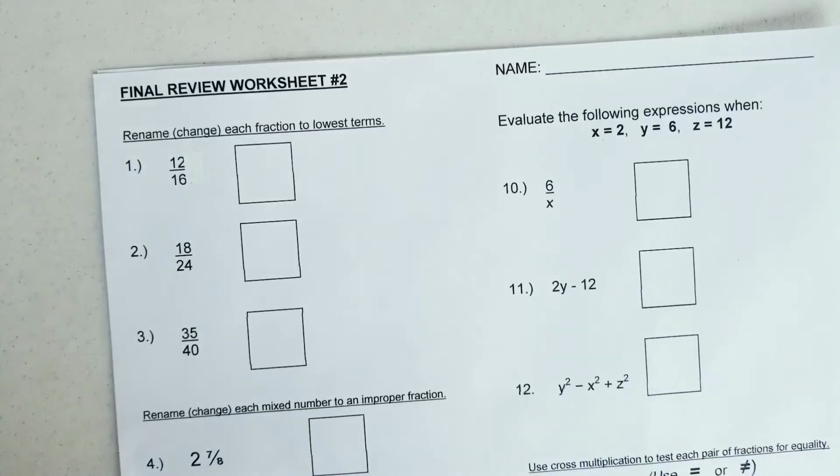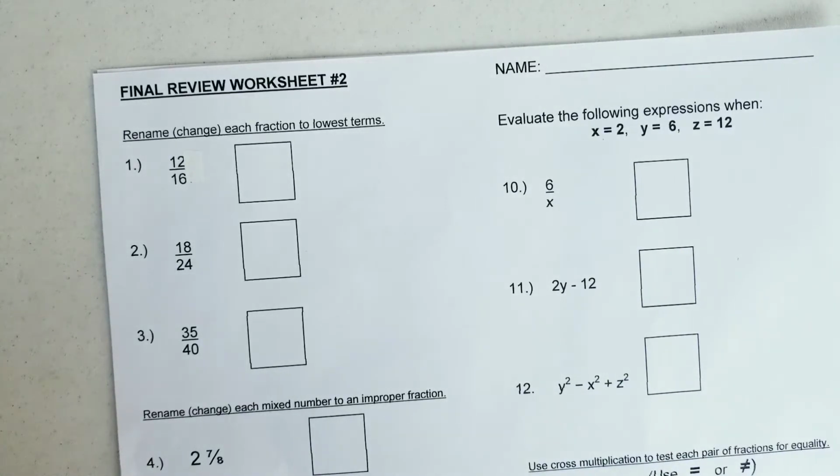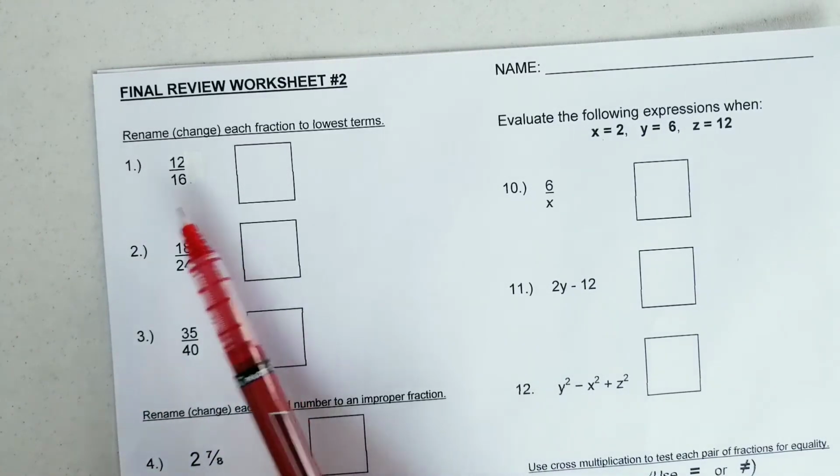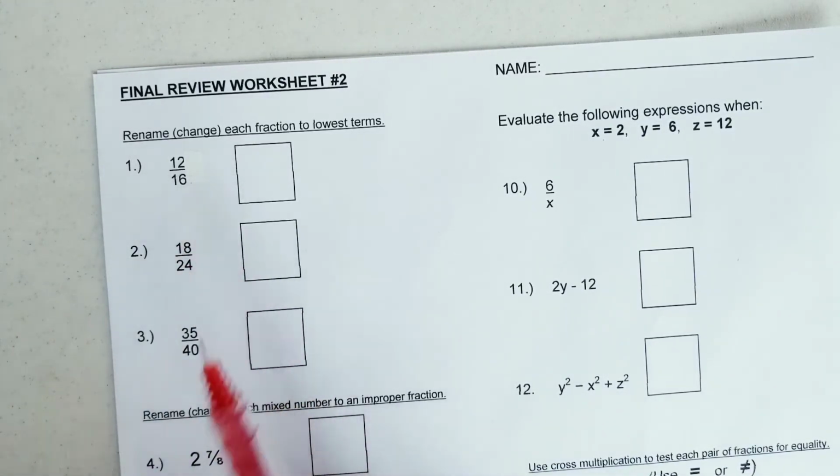Hi guys, so for this video we'll be going over our final review worksheet number 2 in preparation for the final. Everything you see on these worksheets will be what you will see on the final, just the numbers will be changed. Okay, so you're not going to get these numbers on your final, but they'll be very similar. So if you can do these problems on these worksheets, you should have no problem on the final.